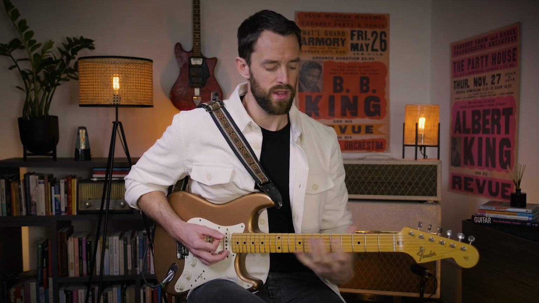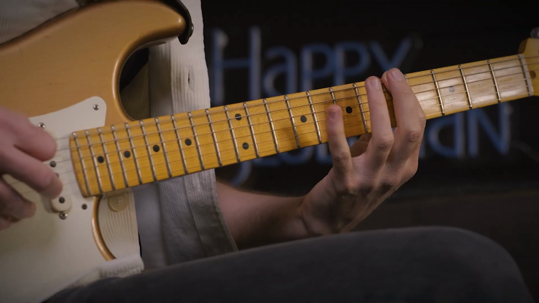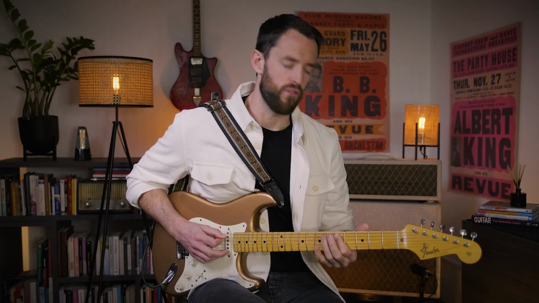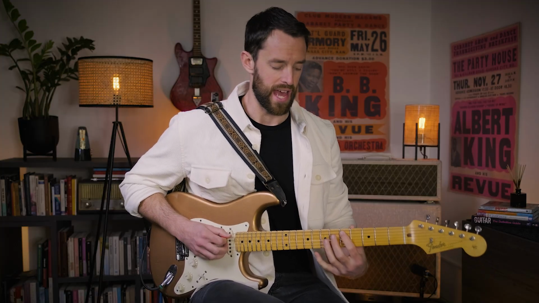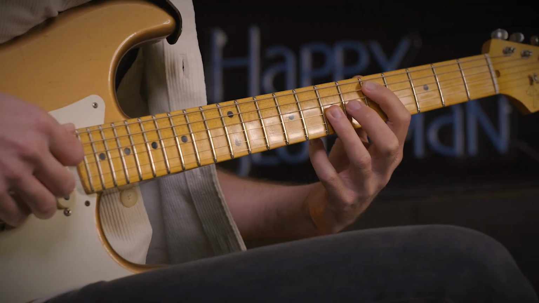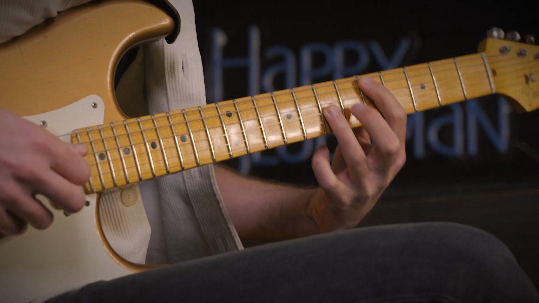But let's first identify where the perfect fourth is. So if we're in this first shape, you've got the 1, flat 3, and then the 4 is going to be there. So the 5th fret of the A string, and that's going to be found an octave higher on the 7th fret of the G string. So that is where you will find the 4.